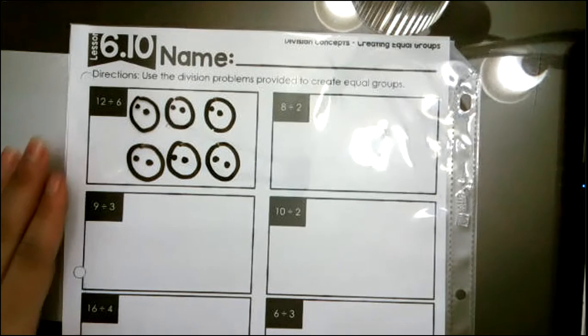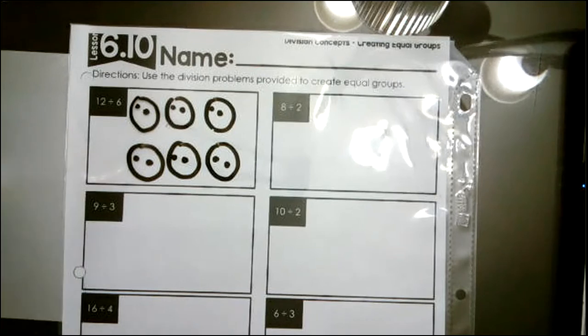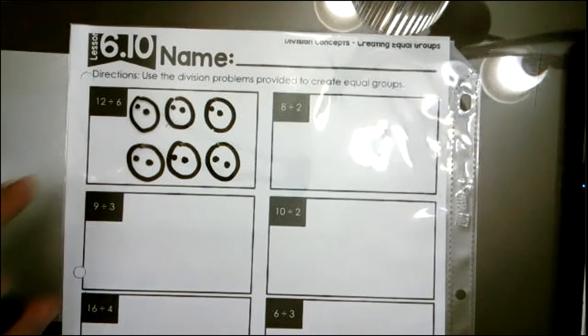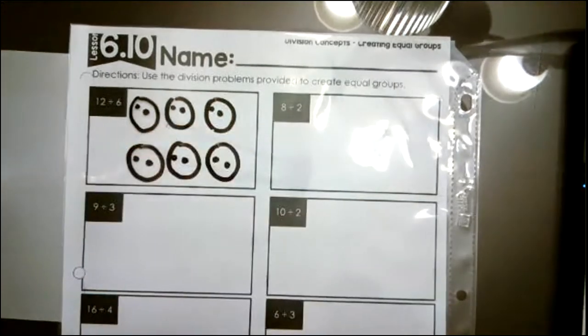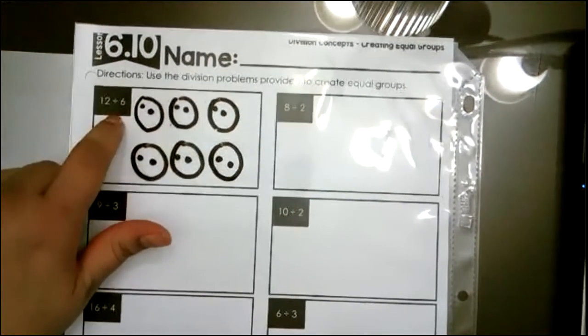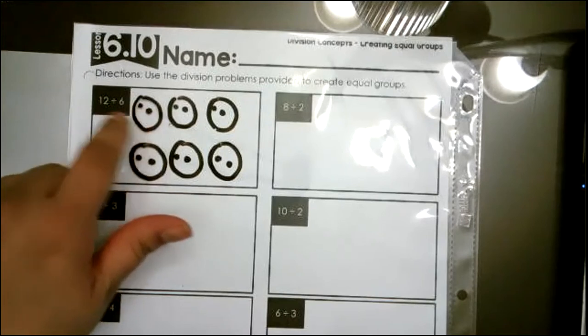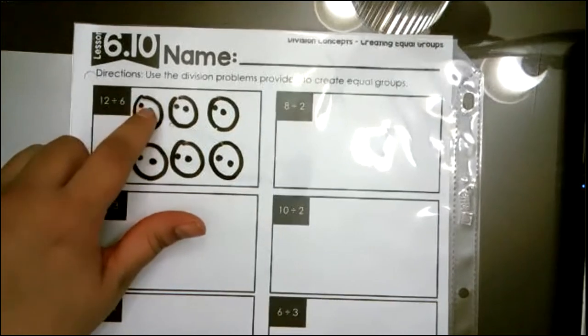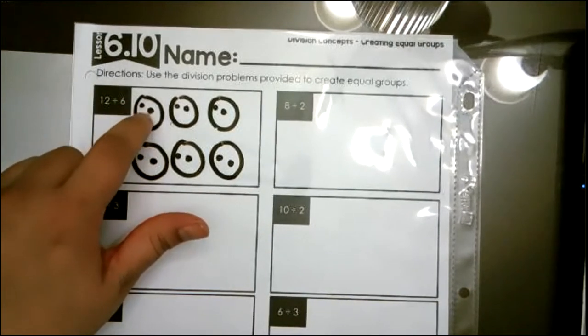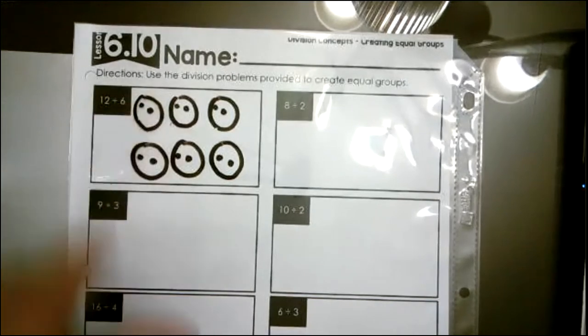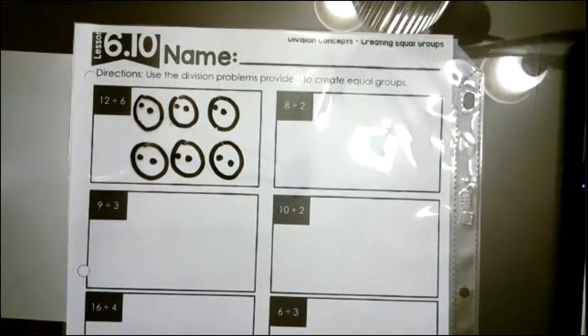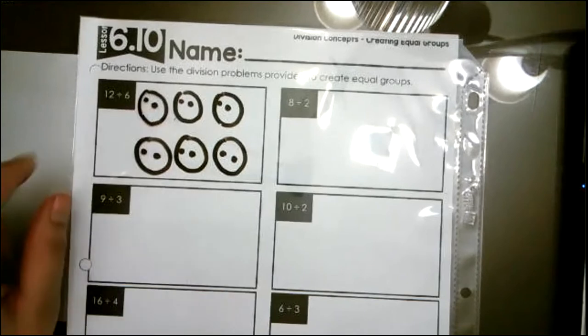So we just created equal groups. And this is just something extra: for 12 divided by 6, we find the answer by figuring out how much is in each circle, which is 2.